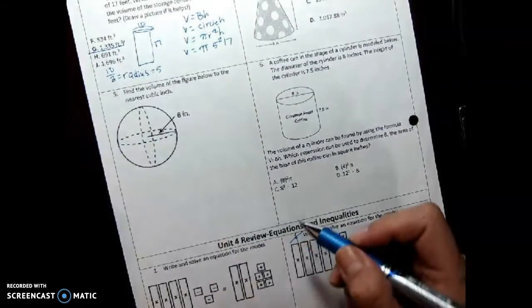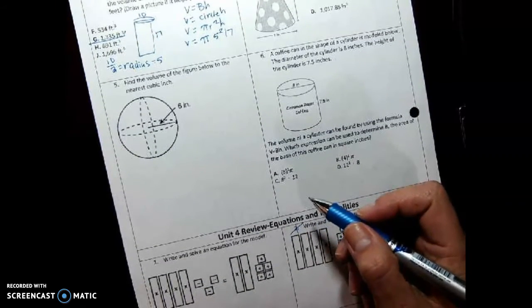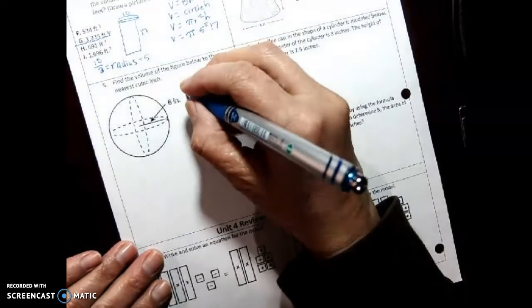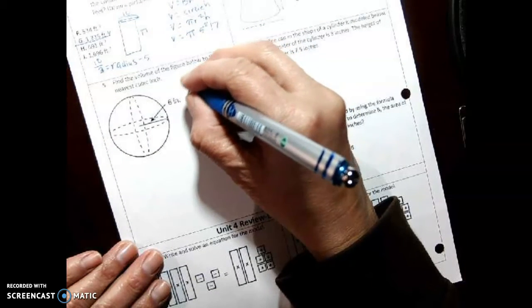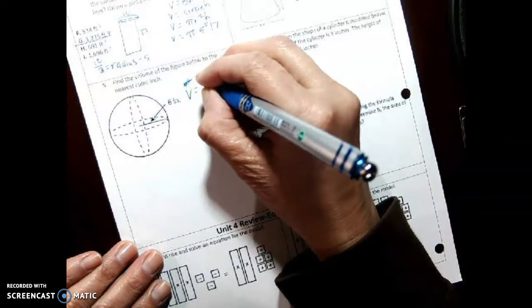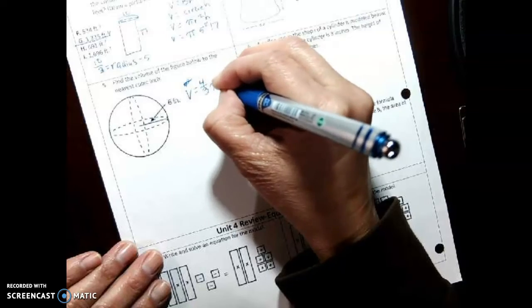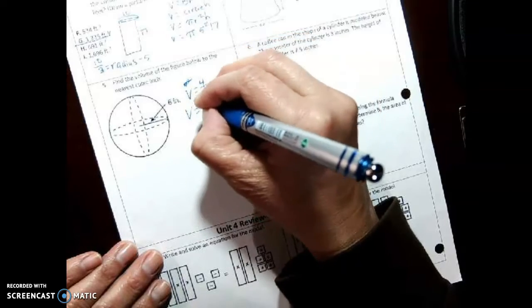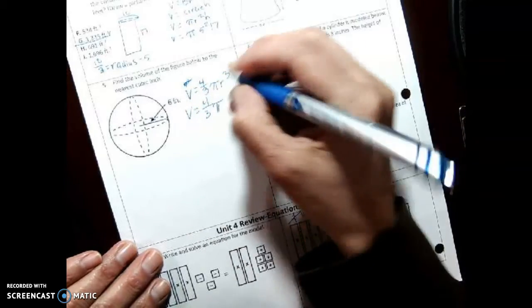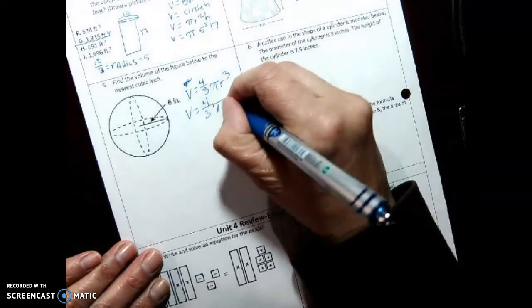Okay. All right, the volume of a sphere is volume equals 4/3 pi r cubed. 4/3 stays, pi stays, and then that's the radius. So 6 to the third.